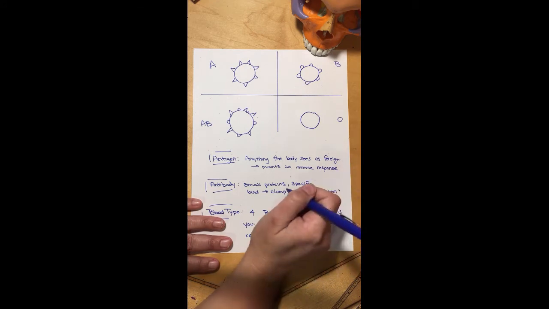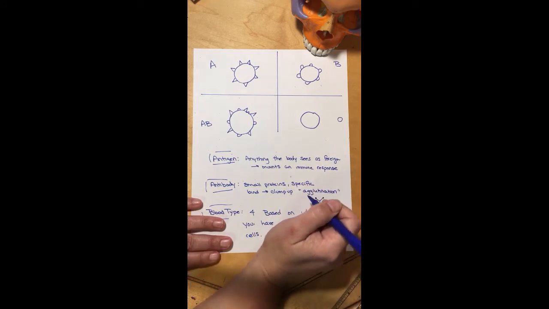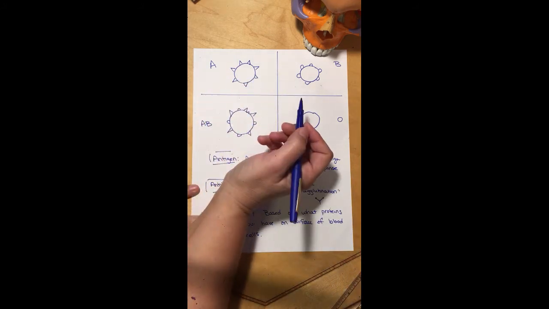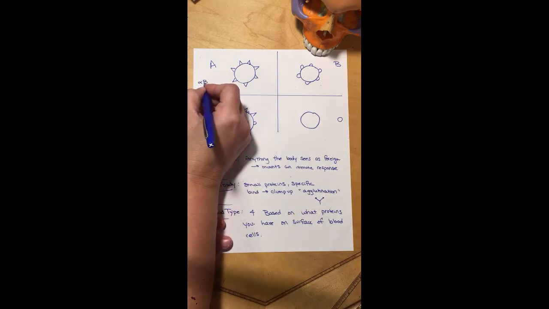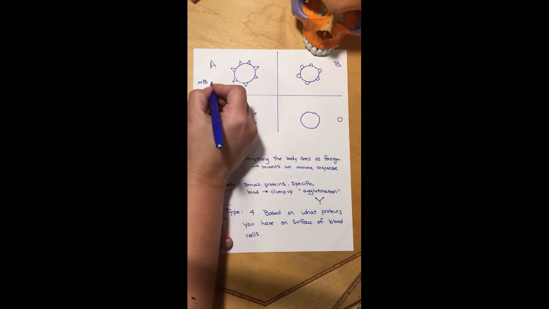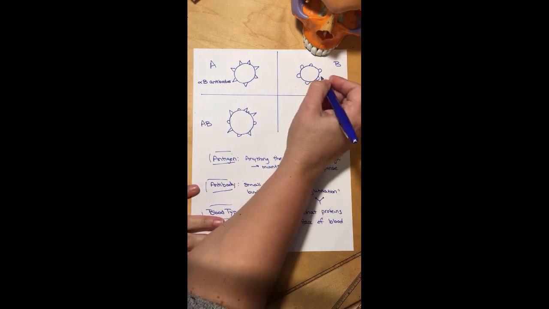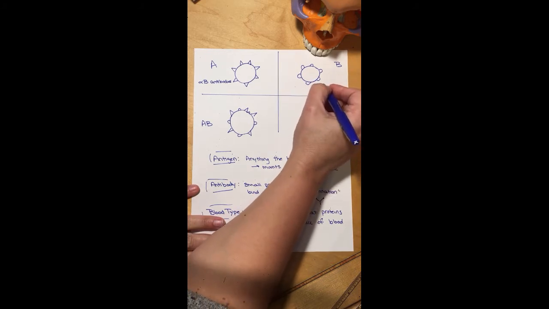Now remember, antibodies are little proteins that are very specific for their target, and they are in the serum. So in your blood, there's the liquidy part, the sort of straw-colored, yellowish-colored part, and in there are various different gases and proteins and things, some of which are antibodies. In a person with type A blood, they're going to have antibodies against type B protein. So these people have anti-B antibodies. The people that have type B blood are actually going to produce anti-A antibodies.